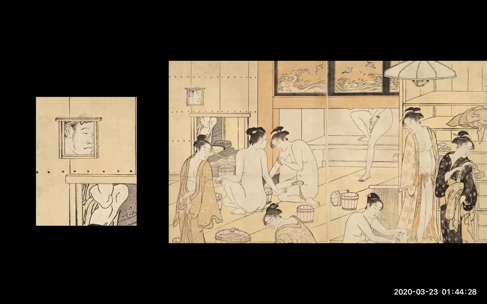So this print was essentially an erotic picture, an example of the many pornographic prints produced in Tokyo during the late 18th and the early 19th century. A lot of them are too explicit to be shown in this lecture. But it is important to remember that while the female nude has been a familiar and even revered subject in Western art, it has always had scandalous associations in the art of East Asia.